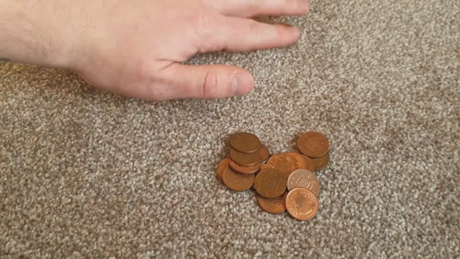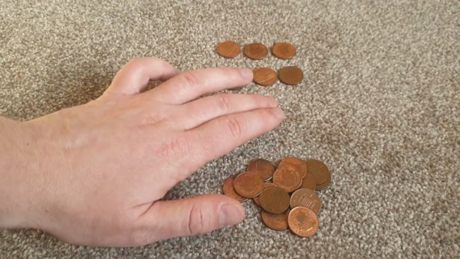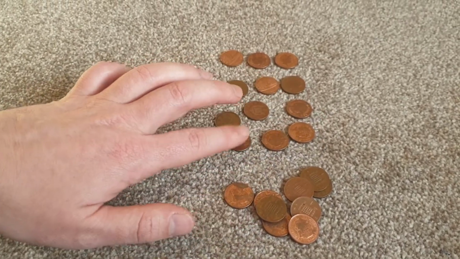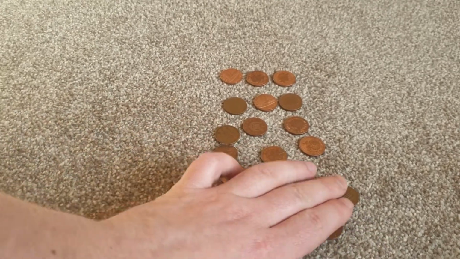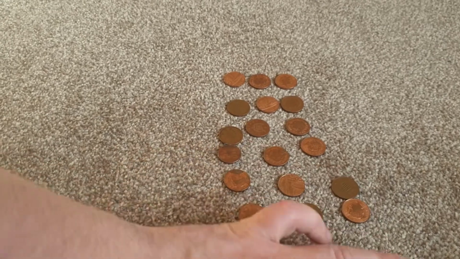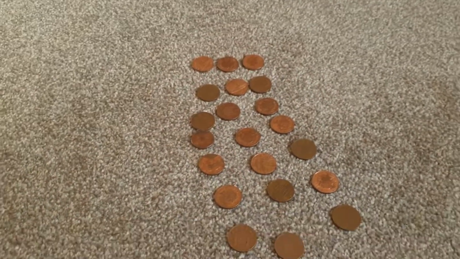So there's one group of 3, 2 groups of 3, 3 groups of 3, 4 groups of 3, 5 groups of 3, 6 groups of 3, and 7 groups of 3.